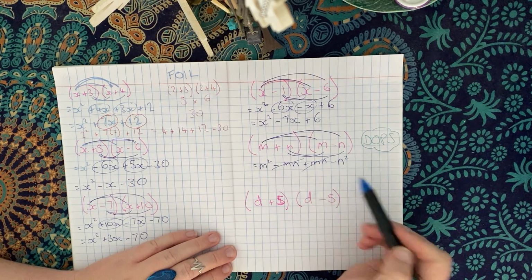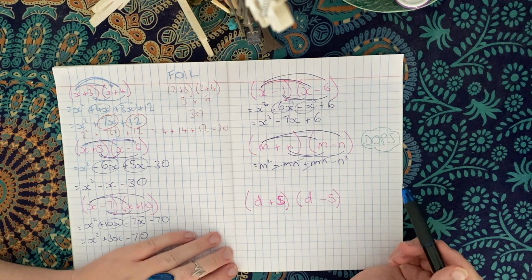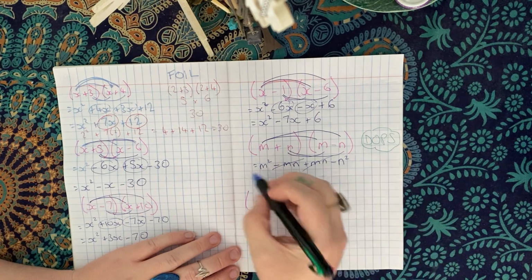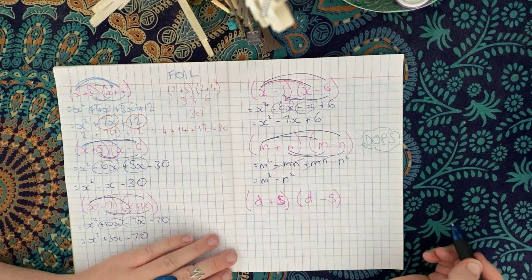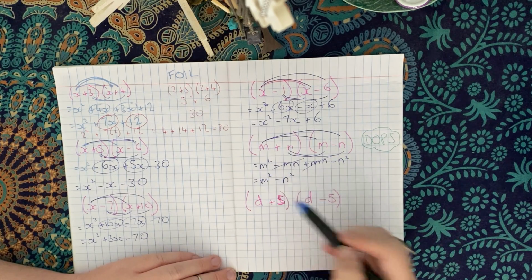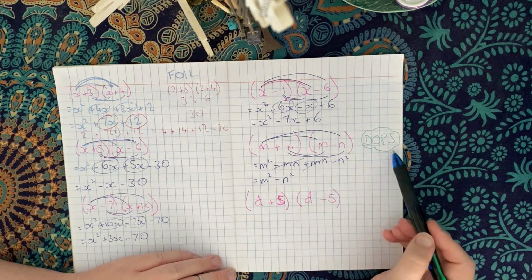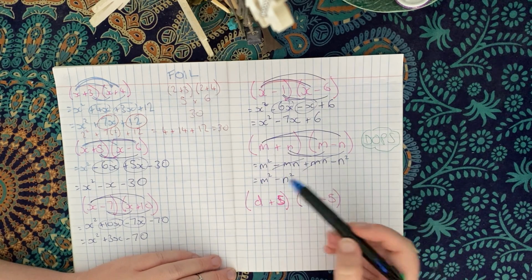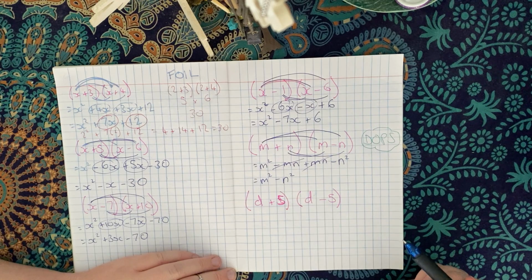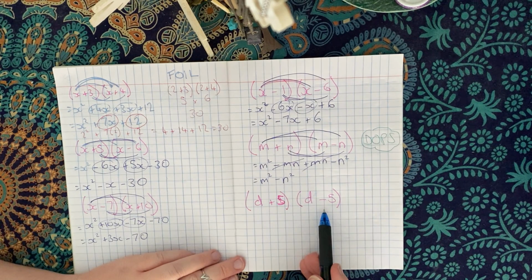It doesn't matter what they equal. Anything minus itself is 0. So then I'm going to end up with m squared minus n squared. See how I lose a term? When you've got DOPS, you should only end up with 2 terms at the end. That's why it's called difference of perfect squares, because these are both perfect squared numbers and the difference between them, right? So you can see that this is exactly the same.